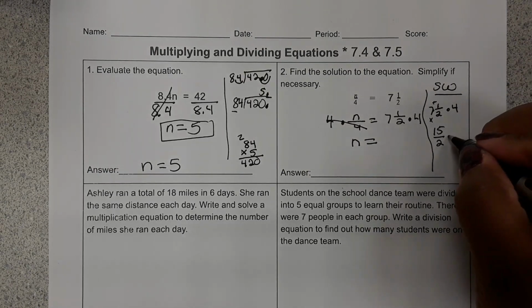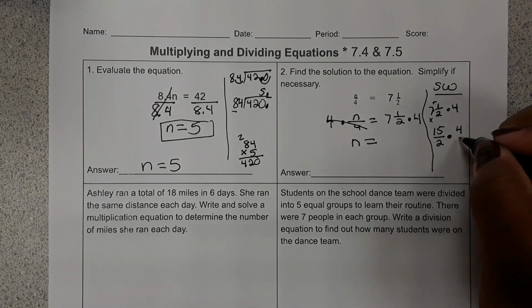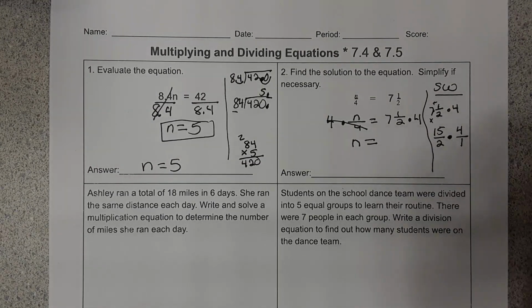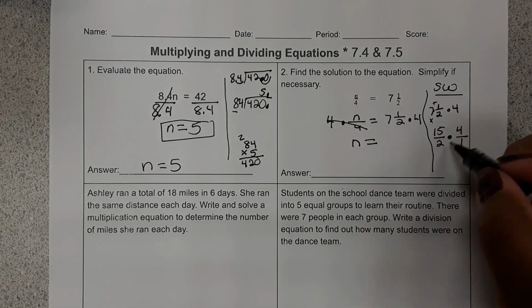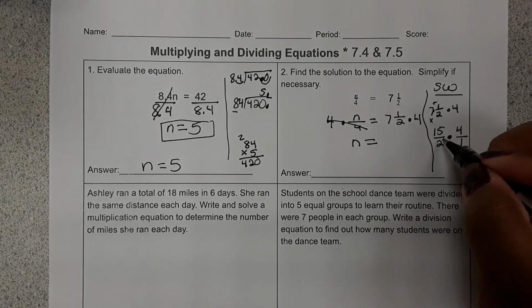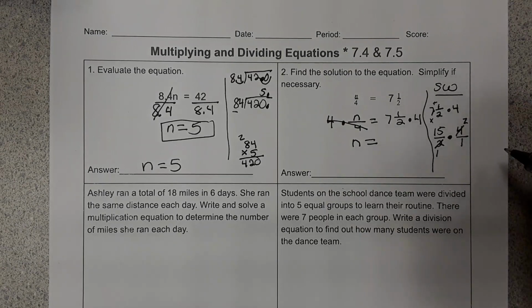I'm going to multiply that by 4. And I know 4 can become a fraction as long as I put it over 1. And now I'm looking at these and I say, hey, 2 and 4 have a common factor. That would be 2. So I can cross cancel. 2 divided by 2 is 1. 4 divided by 2 is 2.